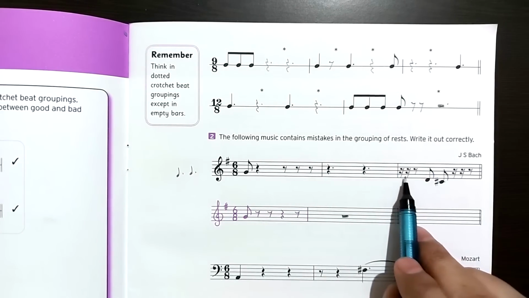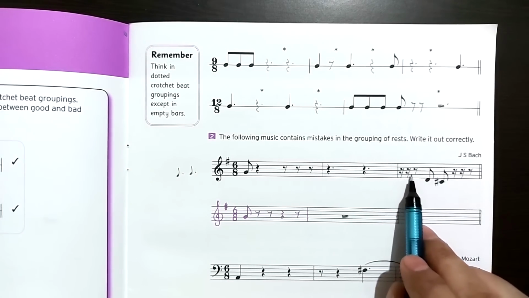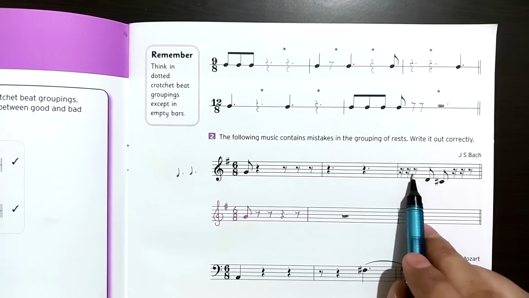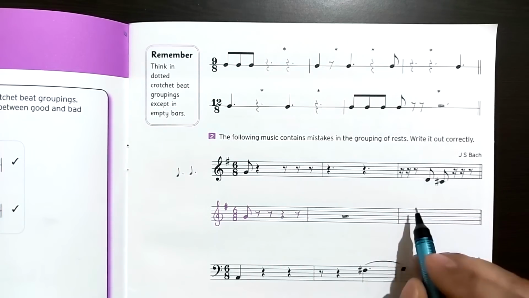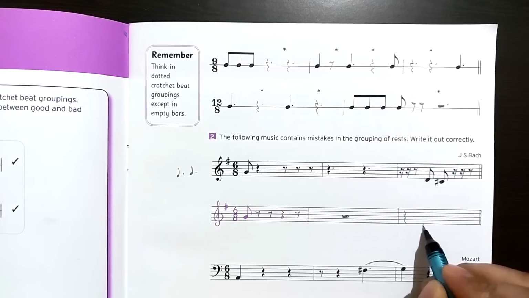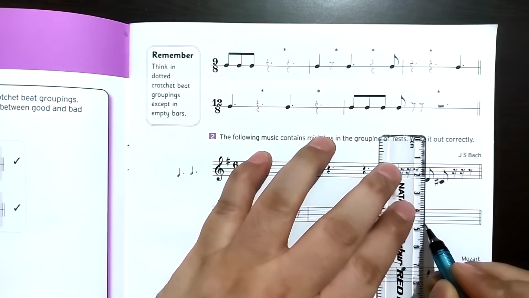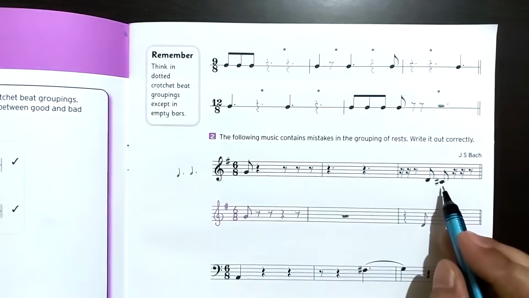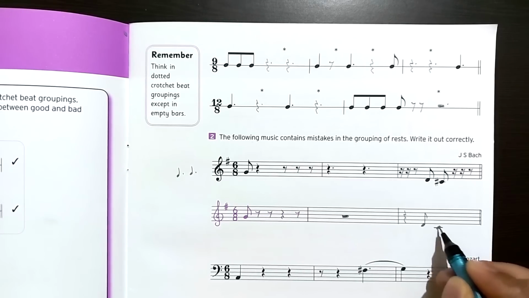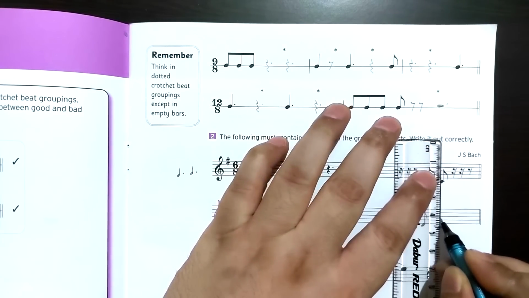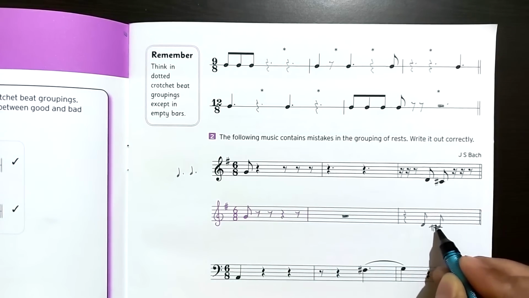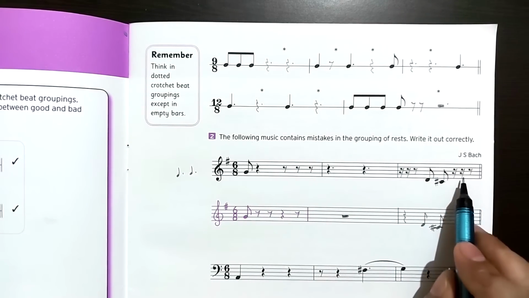Now you can see this is 2 semiquavers, then 1 quaver. So this is unnecessary. What we can do is put a 1 crotchet rest instead of that, then write our note here. Yeah, and then you can see 1 note here again. So let's make that note, and then we can again see this is there.